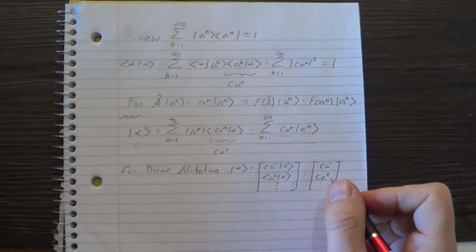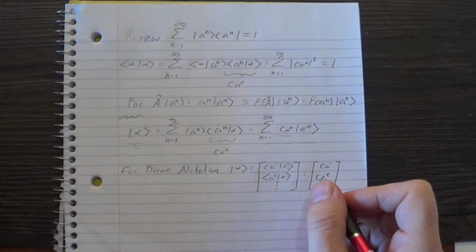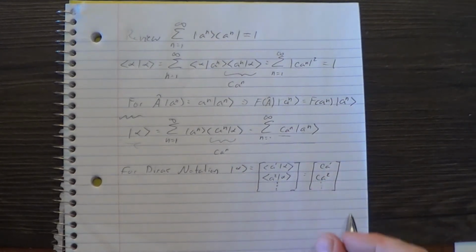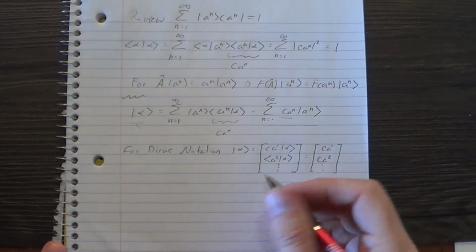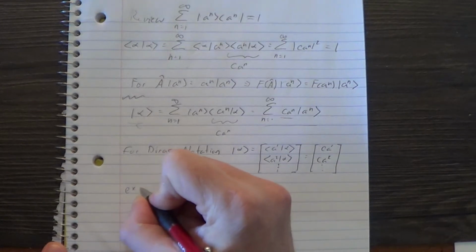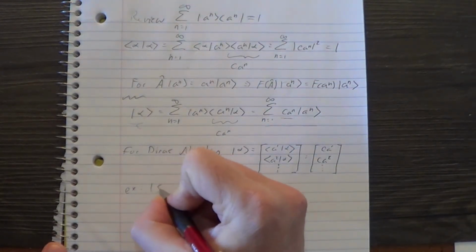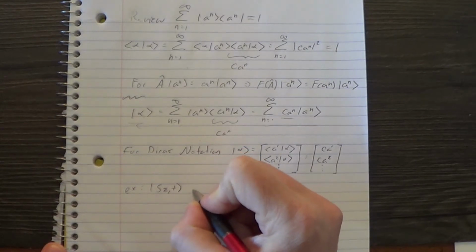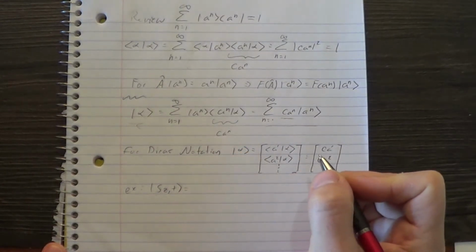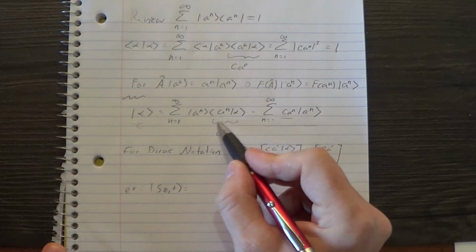Now, let's give some concrete examples, put some hard numbers down. So here's an example. Let's do the Sz plus state and put that in this representation.